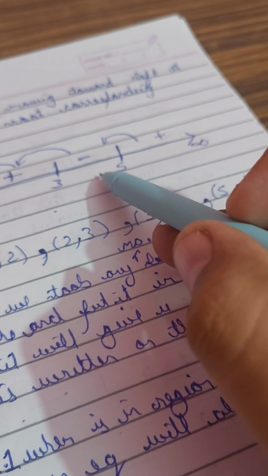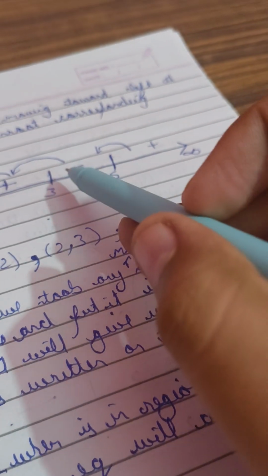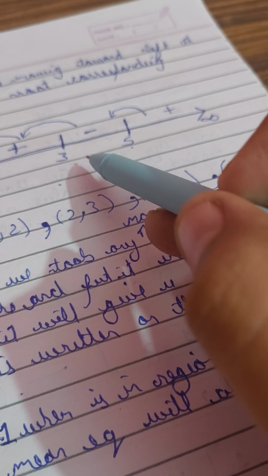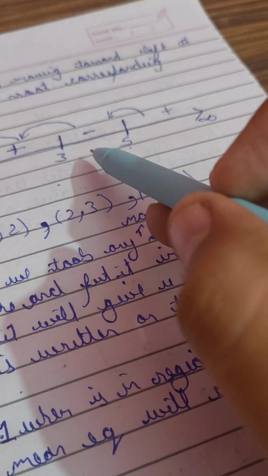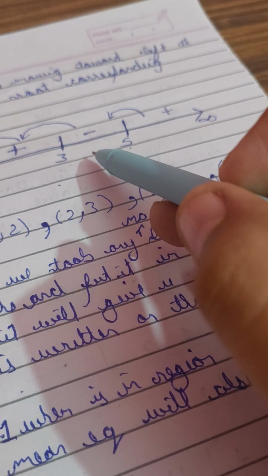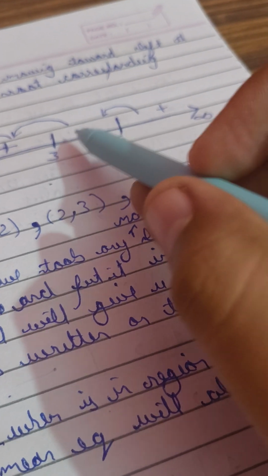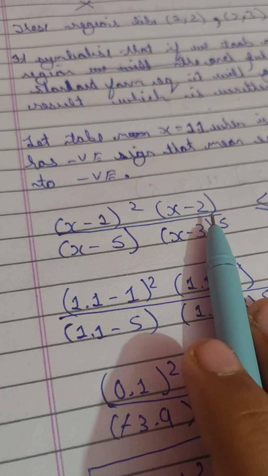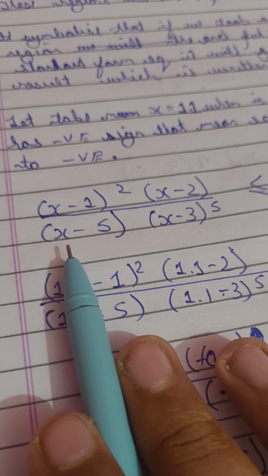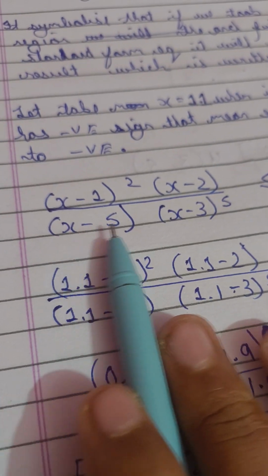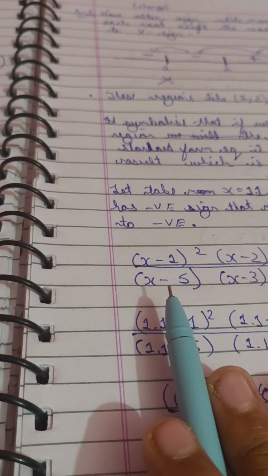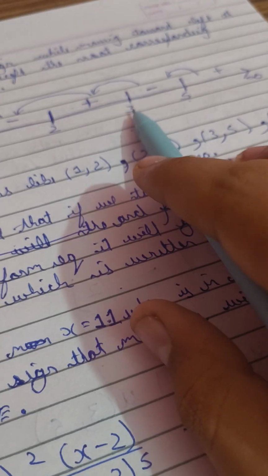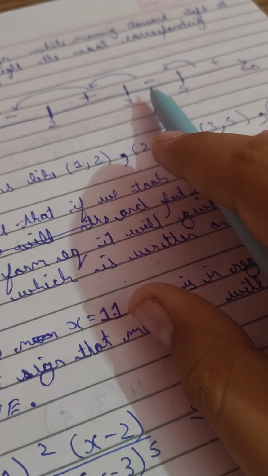Now let's take a negative one. How will this become negative? Let's take a number between 3 and 5. Let's assume 4 because that is a simple number. If I take 3.4, that will make it a bit hard. Let's take 4. So 4 is greater than 1, greater than 2, and greater than 3. But this thing here, 4 minus 5 is equal to minus 1. So it will make the whole equation negative. That's why if you take any number between 3 and 5, it will make it negative.